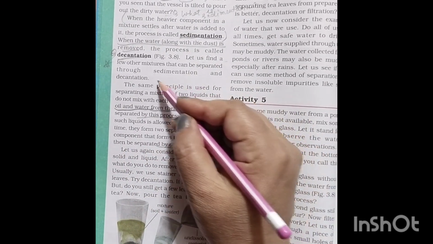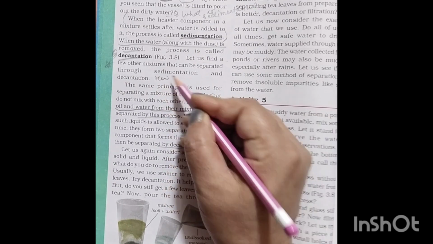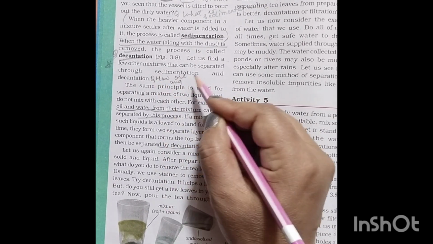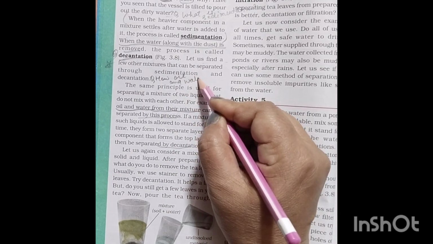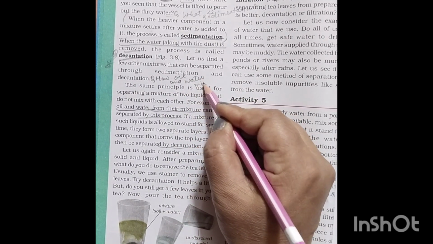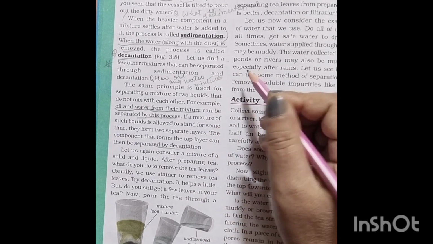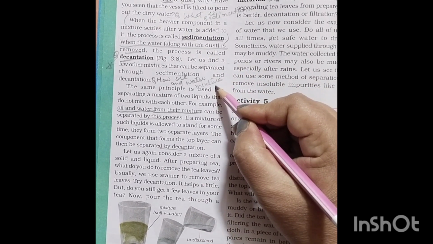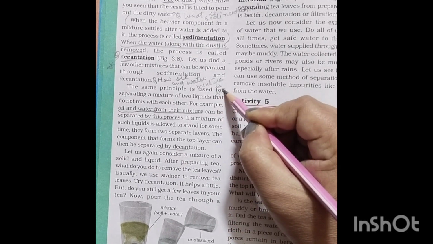Very important question. How is an oil and water mixture separated?